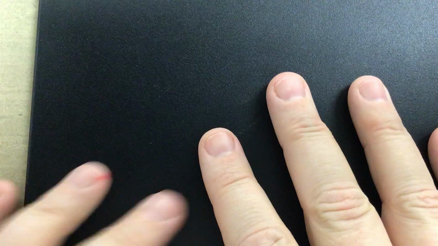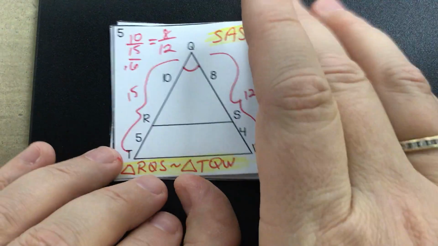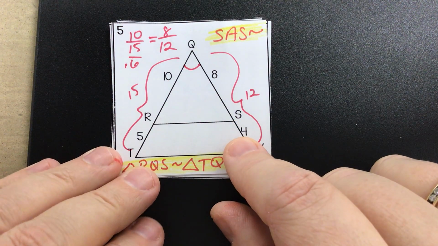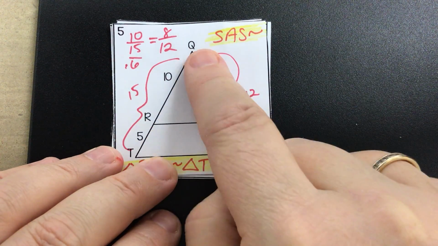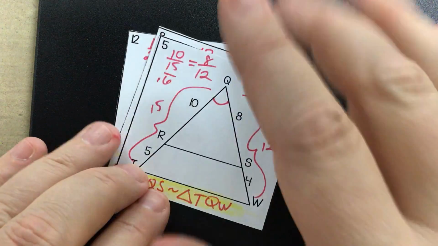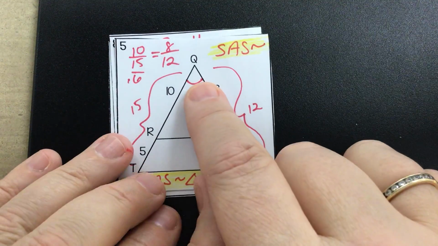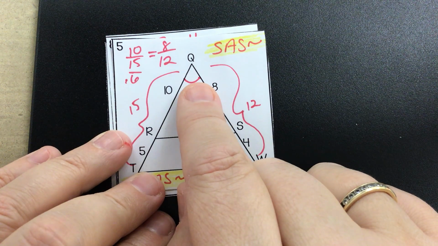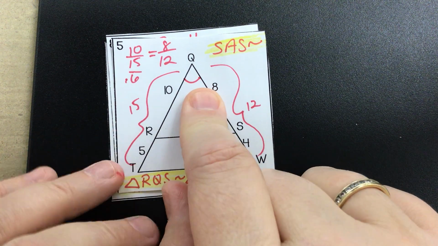Okay, so next we had side angle side. I have 3 other cards in side angle side. The first one is card number 5. Notice you have 2 triangles, the little one and the big one in the picture. We can state, if we were writing a proof, that angle Q would be congruent to angle Q by the reflexive property.